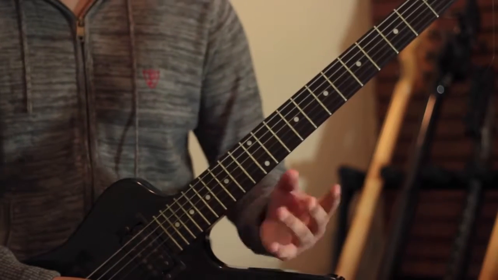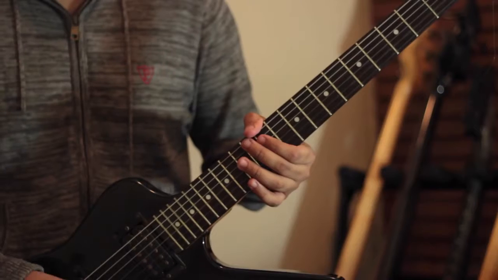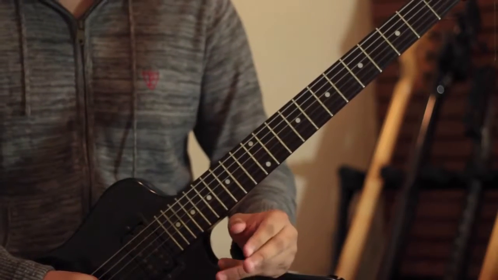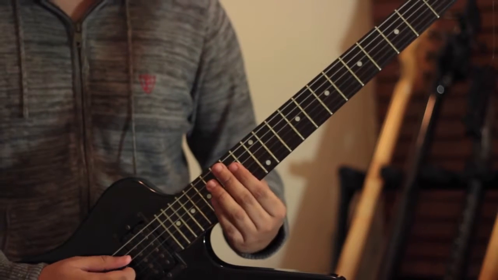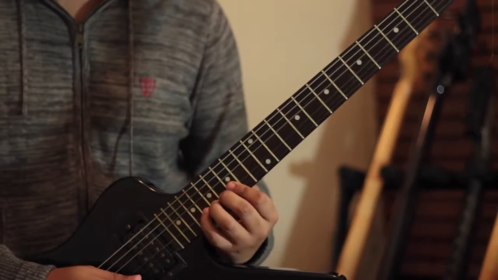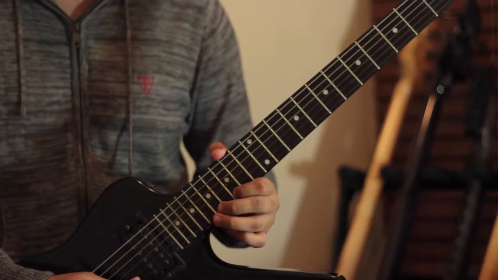Then you have this harmonic minor part where you have 12, 11, 12 on the D string. And then you ascend the harmonic minor scale. So you have on the D string 14, 15, and 17. 14, 15, and 18. 15, 17, and 18. And then 15 on the E.